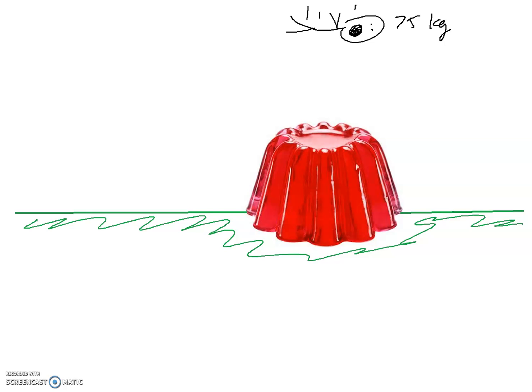So here we go with some more work and energy type stuff. In this situation we have a 75 kilogram person falling, and they're going to land on a giant blob of jello, because if you had the chance to fall into a giant blob of jello, wouldn't you do it? I would. So he's going to fall, and he's 75 kilograms, and let's say he falls 16 meters. So it's a pretty far distance.